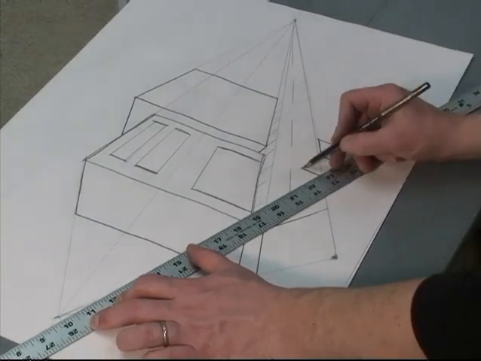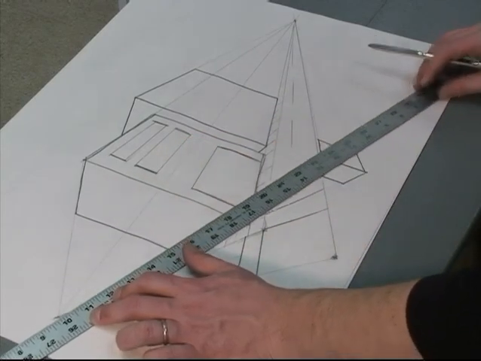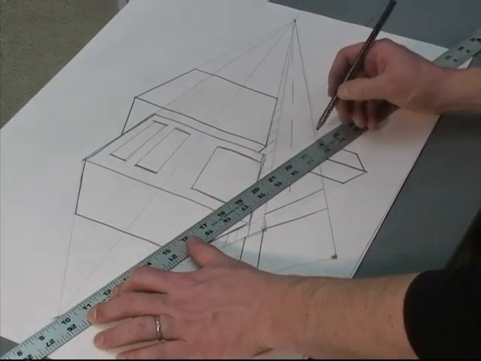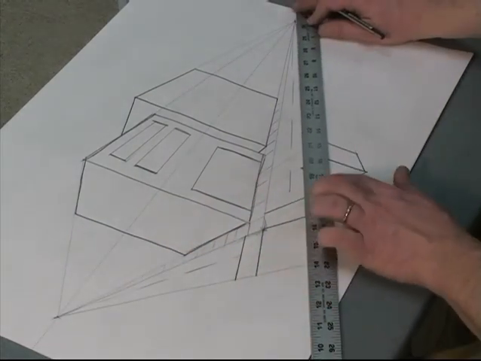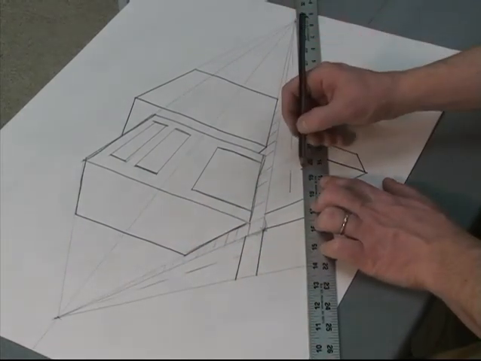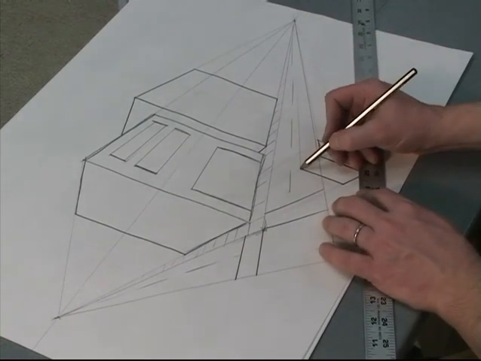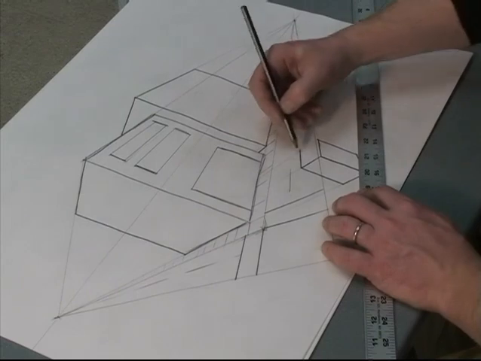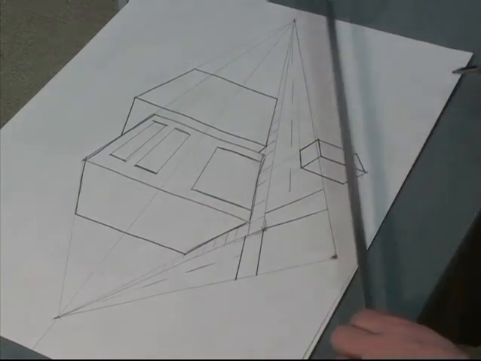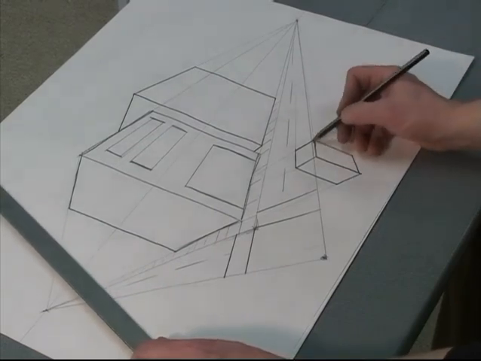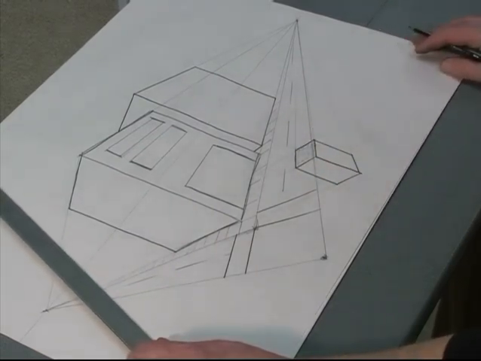The edge that's parallel with this edge, which is this back edge, goes to this vanishing point. And then the edge that is parallel with this edge goes back to that vanishing point. And then that creates our back edge. And then therefore you see the top of this box placed in there.